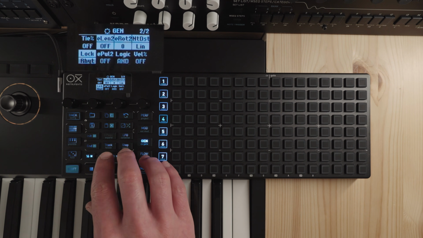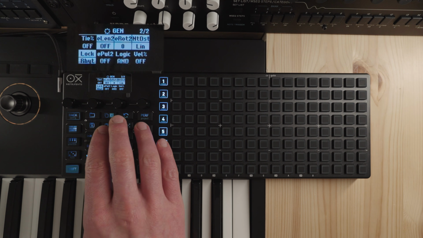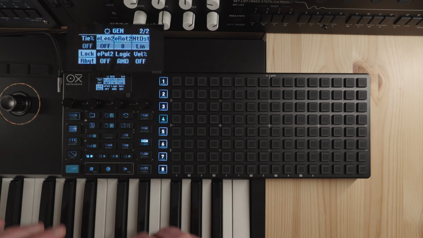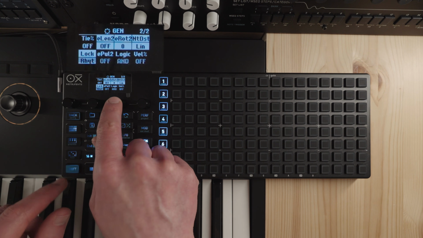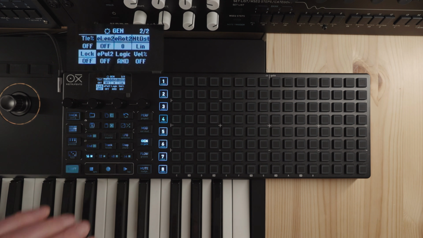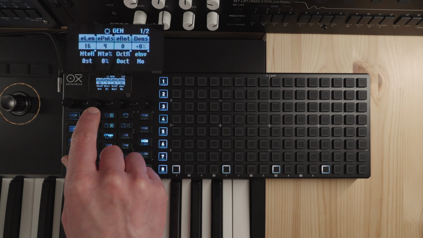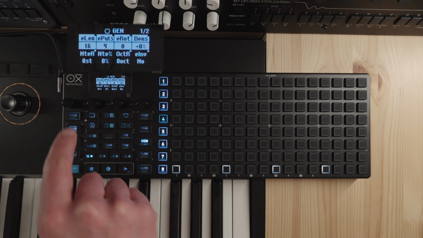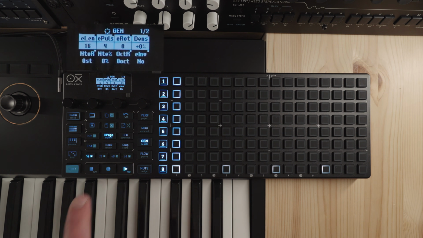Now what we will focus on in this video is using two Euclidean generators to generate interesting rhythmic patterns. The new settings that I'll be showing you are the Euclidean length, pulse and rotation 2, the logic and the lock setting here. And the lock is very important for this to function as I want it to. Now what we will do here is generate a basic 4 pulse pattern in a 16 step long pattern. So we get 4 evenly spaced steps here. We'll just press play.